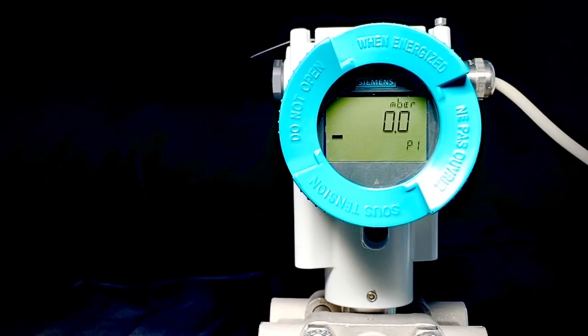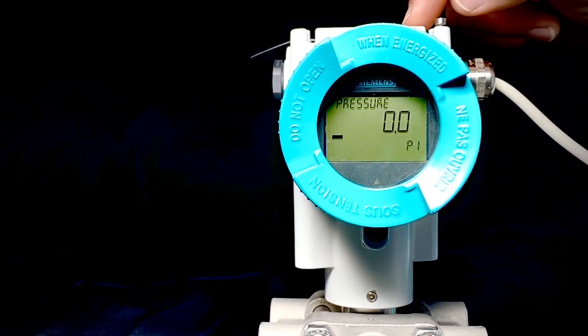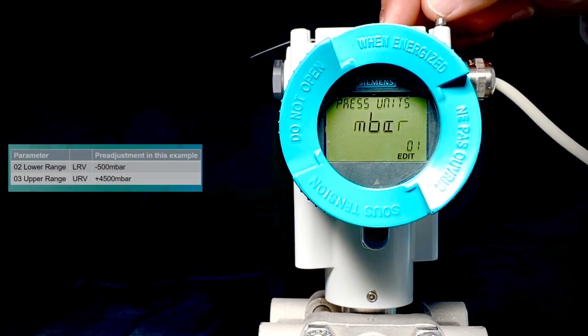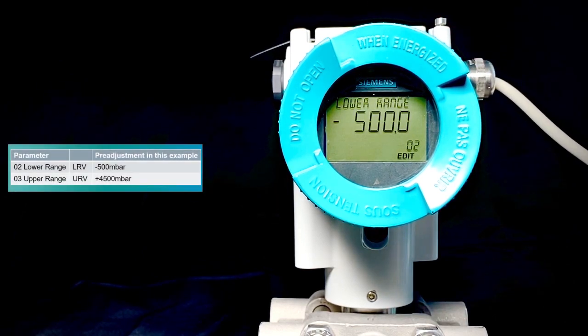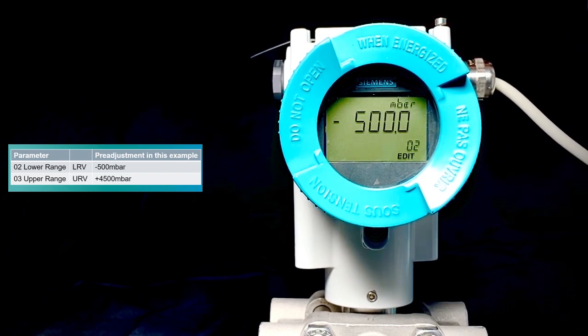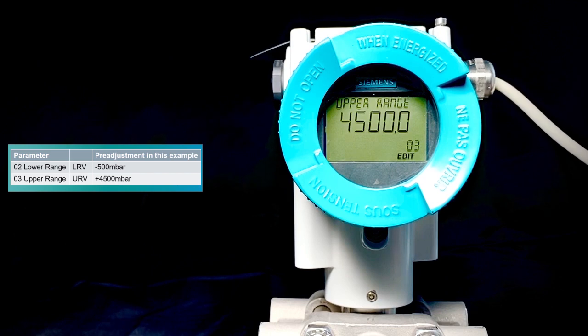We have already preset parameter 01, pressure unit, millibar. The following parameters are called safety-related parameters in SIL and must be checked. We have also preset parameter 02, lower range minus 500 millibar, which corresponds to the 4 milliamp, and parameter 03, upper range plus 4500 millibar.